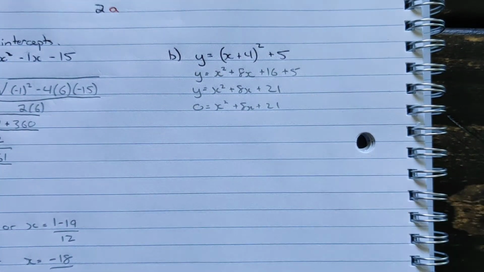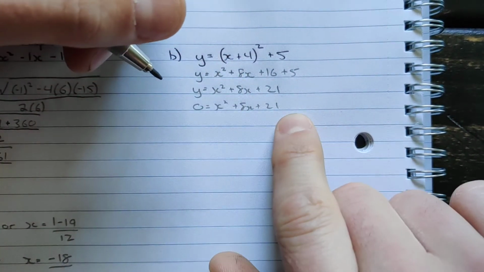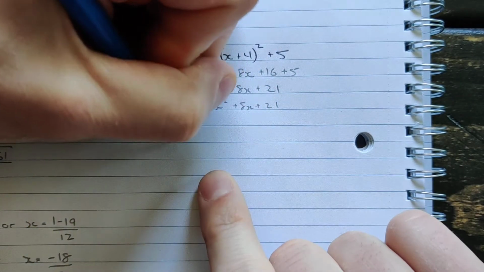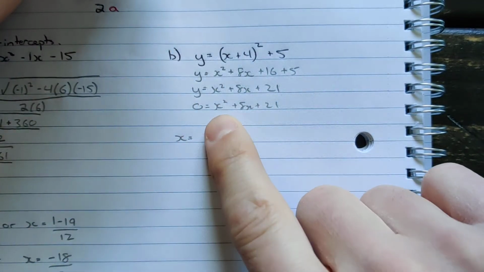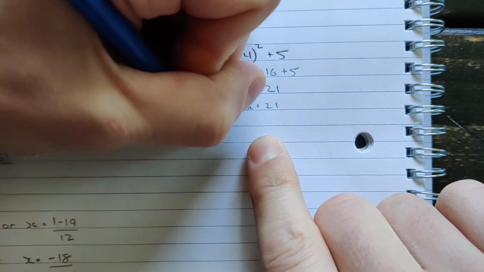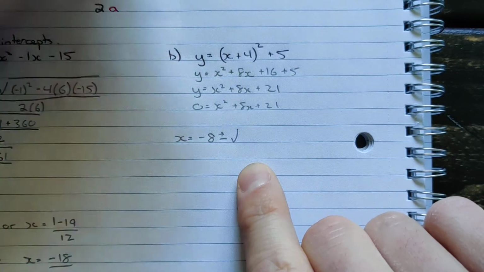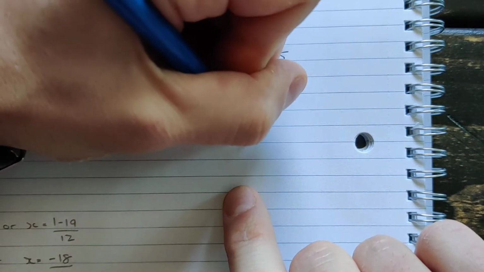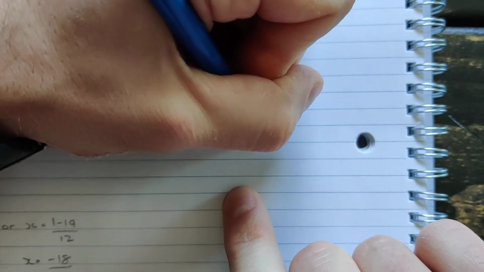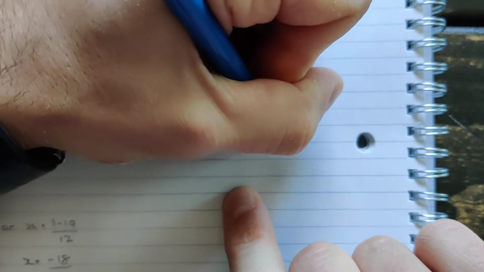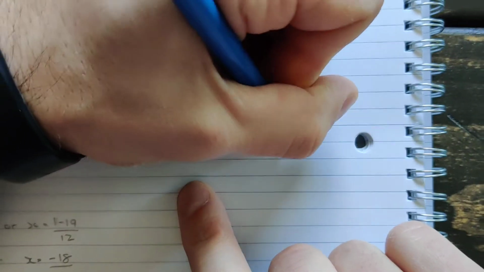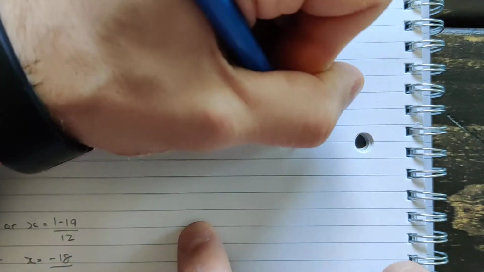Now I sub in these values, a, b, and c, into the quadratic equation. So x equals negative b, or negative 8, plus or minus the square root of b squared, 8 squared, minus 4 times a, which is 1, times c, which is 21.